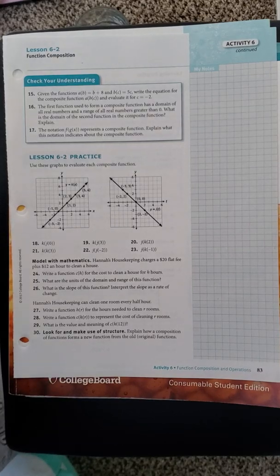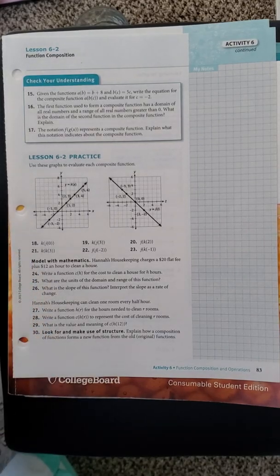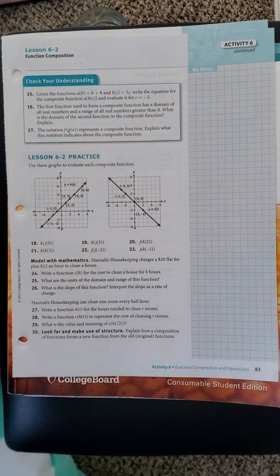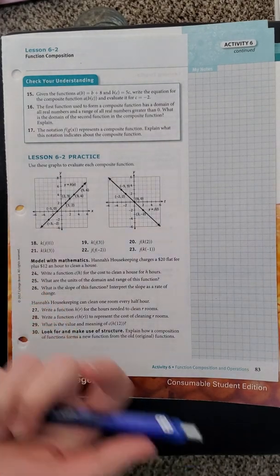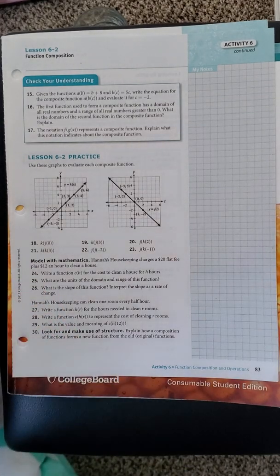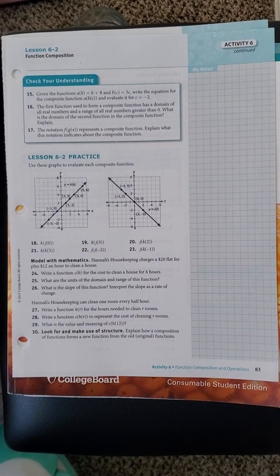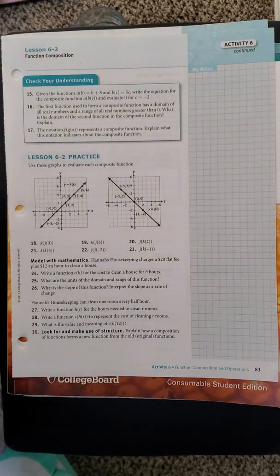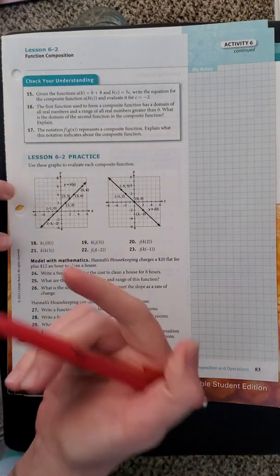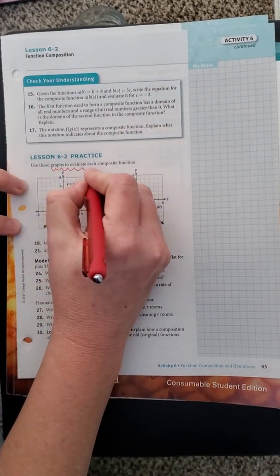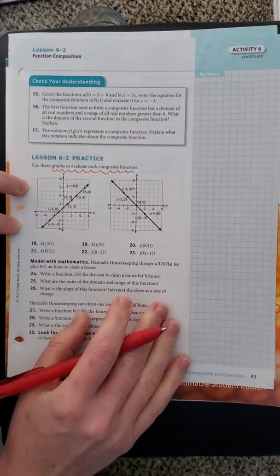All right, as promised, I said that I would come back to the part of the notes that we didn't get to finish. I am going to do a really quick recap on the previous night's homework because I think a few people still had some questions. So, using graphs to evaluate compositions of functions.